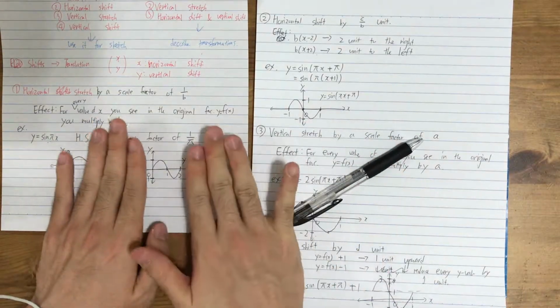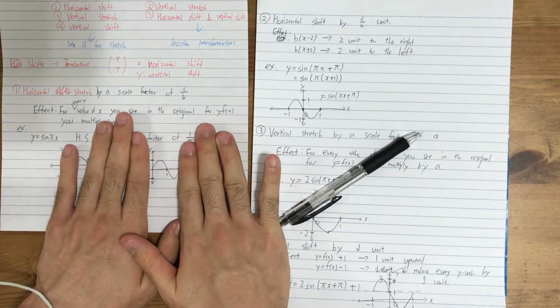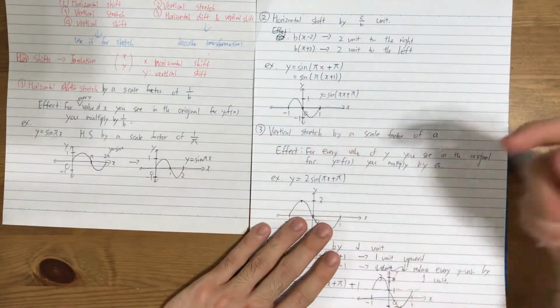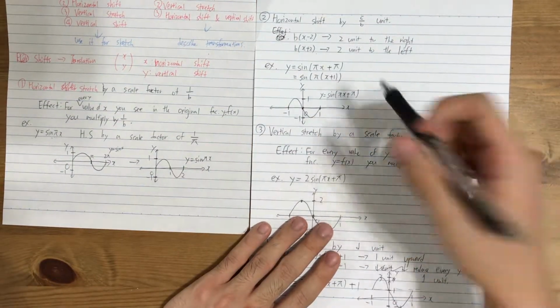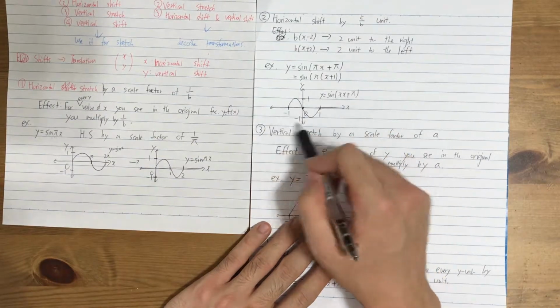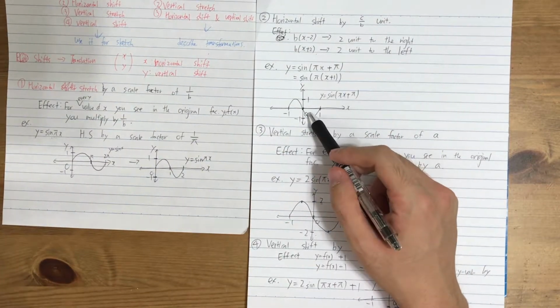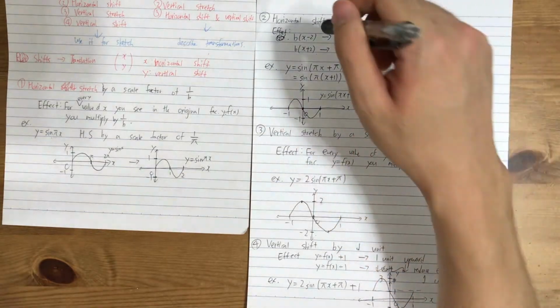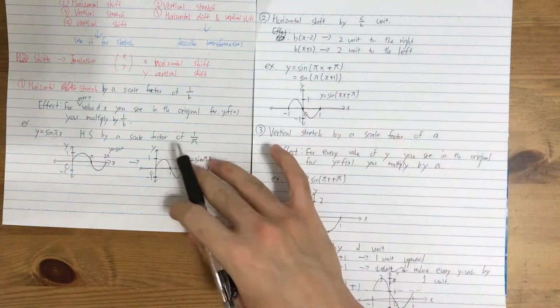So if we are looking at this region only, this one period, we see that everything has been shifted to the left by 1 unit. And in fact, the x-intercepts changed as well, right? Negative 1 and 0 and 1. So we see that the shift affects the roots.